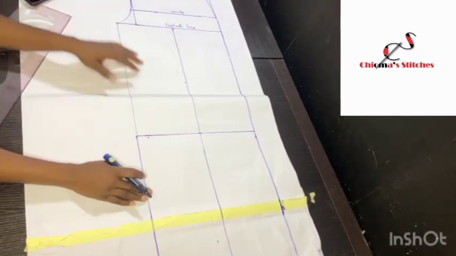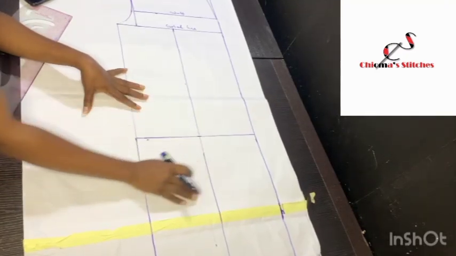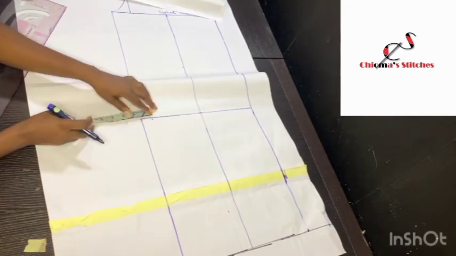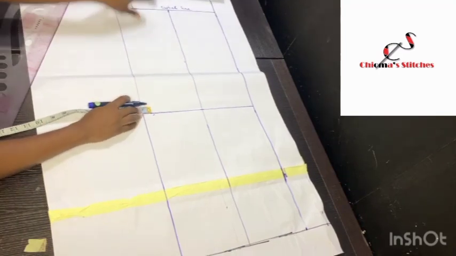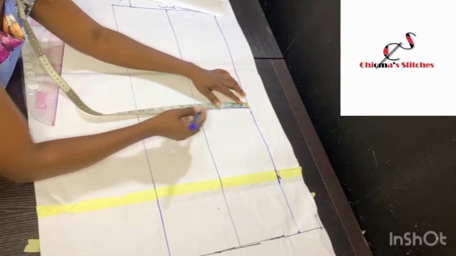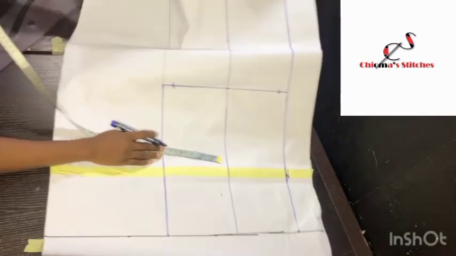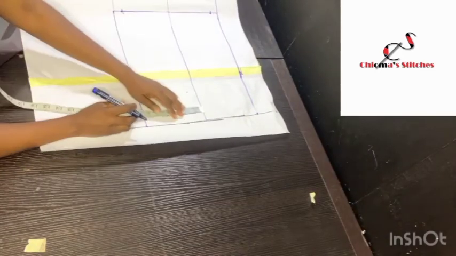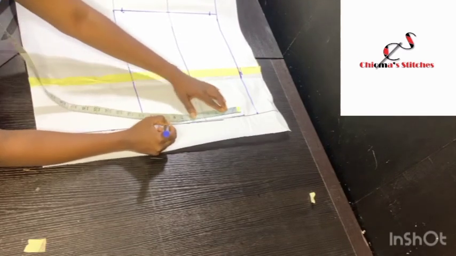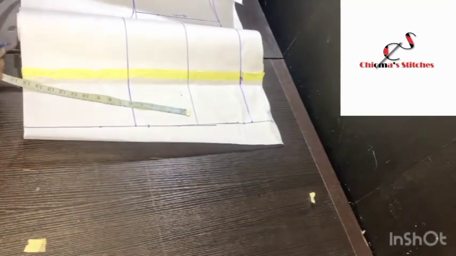Now, in a case where we want to reduce this pleat a little bit, maybe you don't want it to be this full, you can also alter it. So let's say I want to take out 1 inch on both sides from this. So I'm going to come here, mark 1 inch here, mark 1 inch inside here, do the same thing at the bottom. So you connect it.